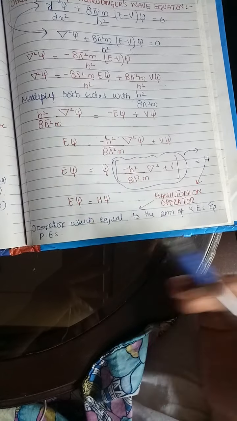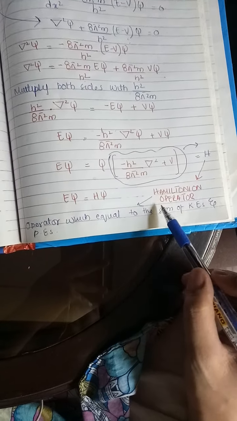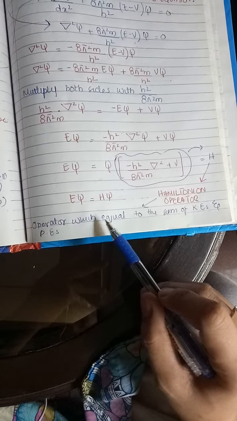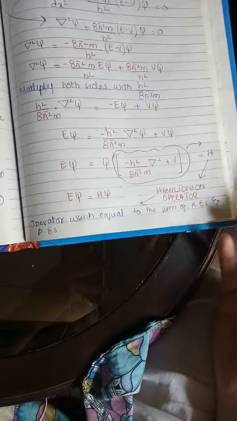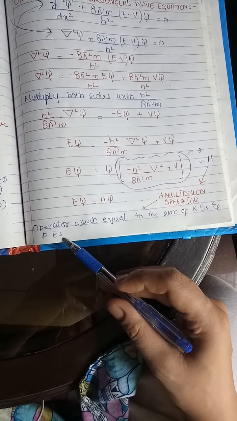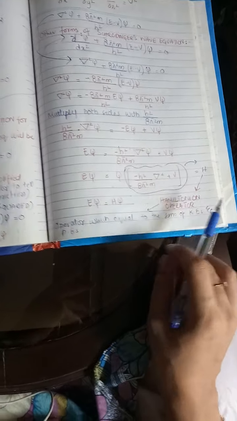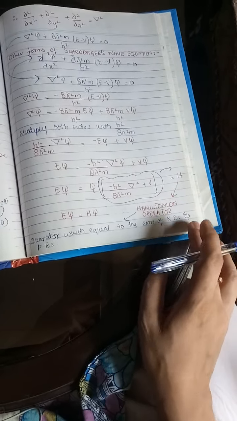And why do we take the Hamiltonian operator? The Hamiltonian operator basically tells us the sum of the kinetic energy and the potential energy. So the Hamiltonian operator is used. So this is all about the Schrodinger wave equation.